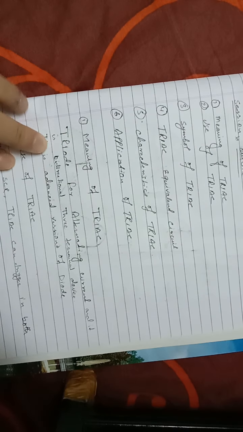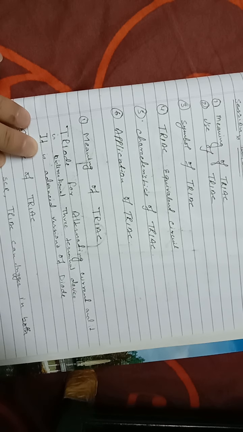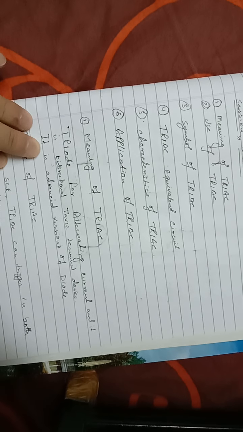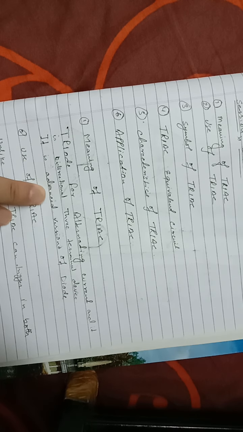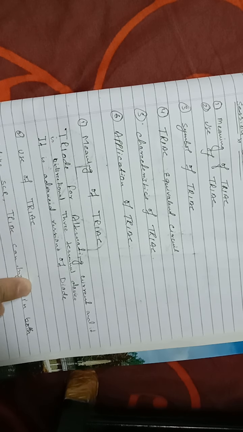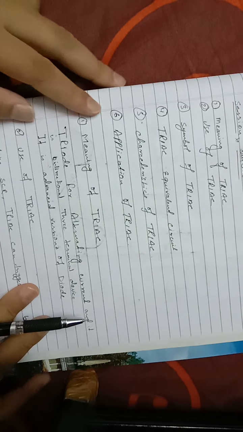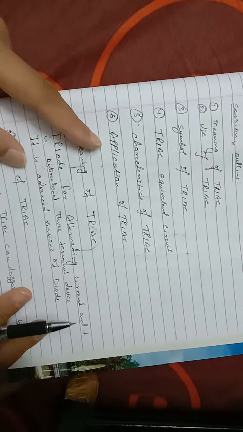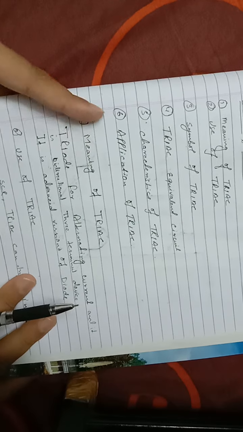First of all, I want to tell you what a TRIAC is exactly. As we have seen, an SCR is a unidirectional device. We discussed SCR, thyristor and all these things in chapter 1, unit 1. So we know what an SCR is and how it is a unidirectional device. It conducts from anode to cathode, and not from cathode to anode, only from anode to cathode.